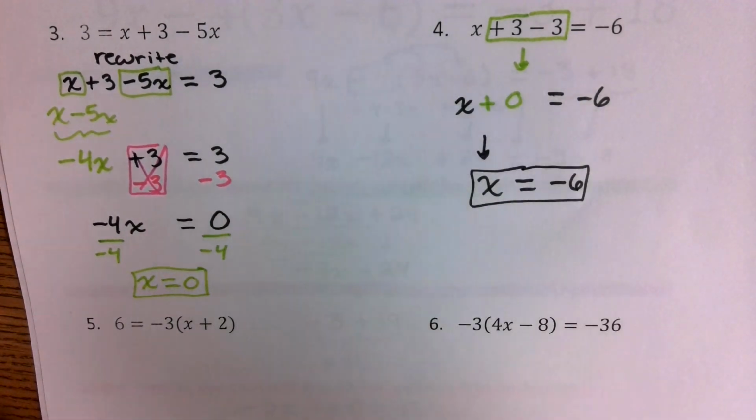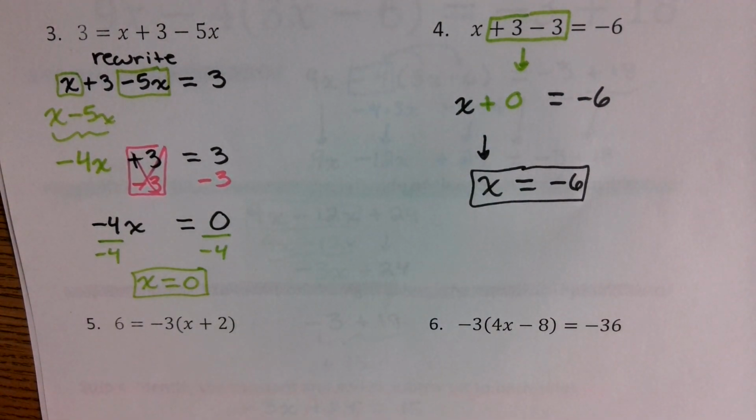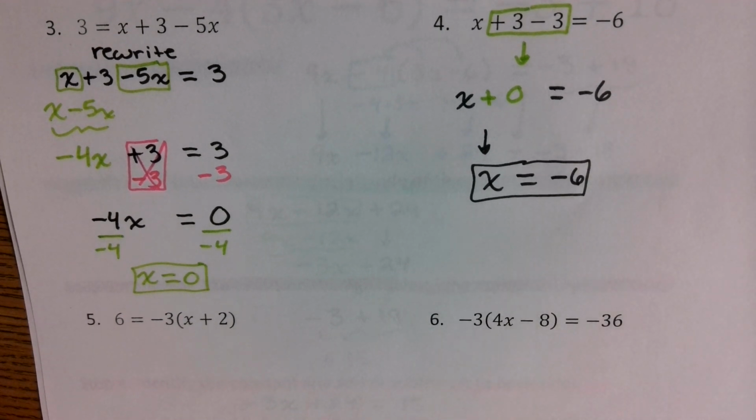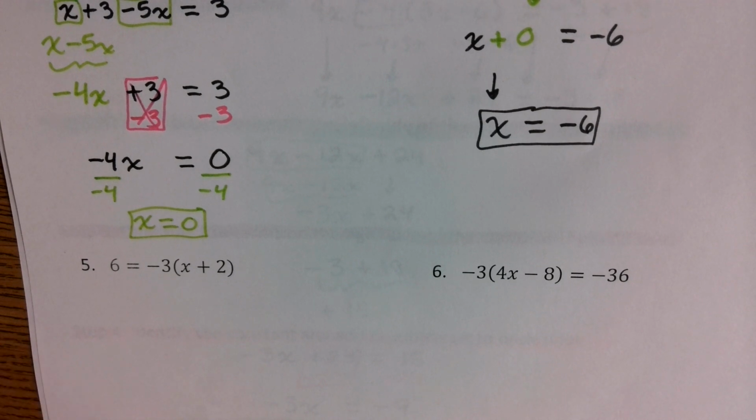Okay? Go ahead and do 5 through 8 on your own, please. 5 through 8 on your own. Rewrite if necessary. Distribute. Combine like terms. Solve.